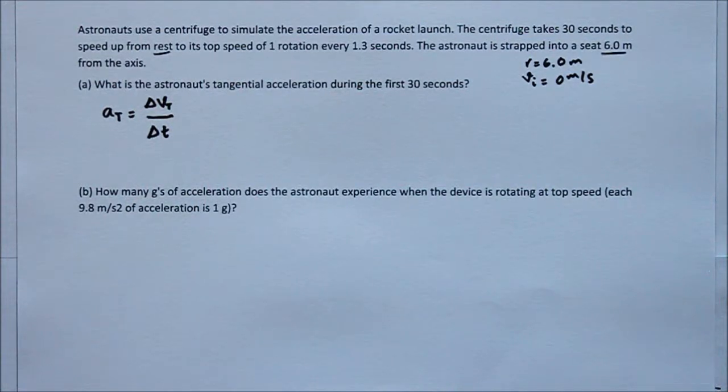Hey guys, today we will be looking at a practice problem from Chapter 4, Kinematics in two directions, and specifically focusing on rotational type problems. So the question reads, astronauts use a centrifuge to simulate the acceleration of a rocket launch. The centrifuge takes 30 seconds to speed up from rest to its top speed of one rotation every 1.3 seconds. The astronaut is strapped into a seat 6 meters away from the axis.